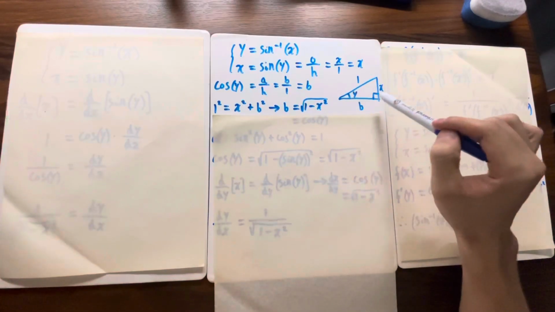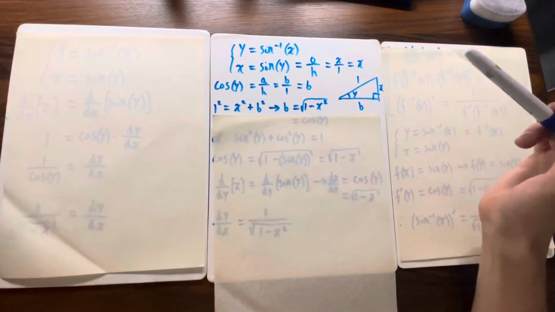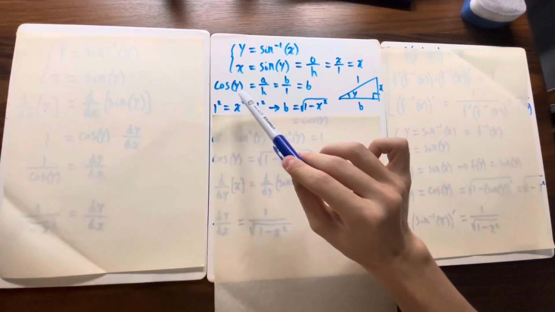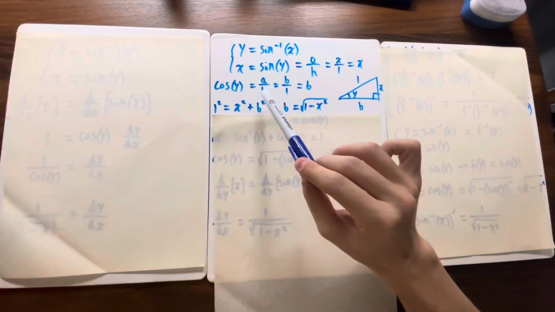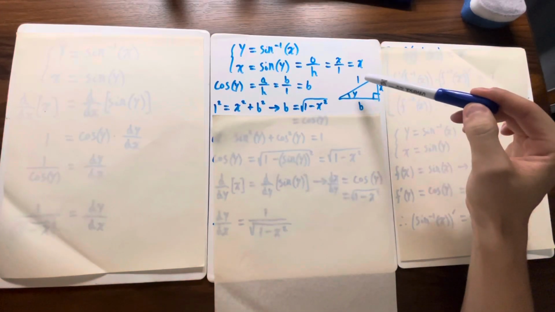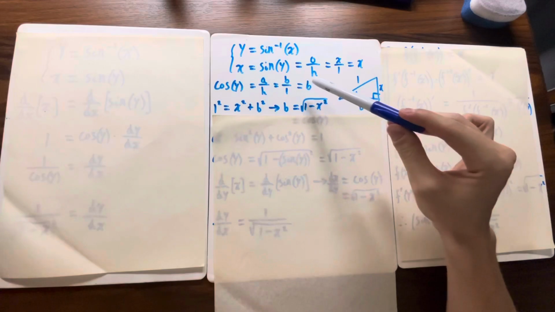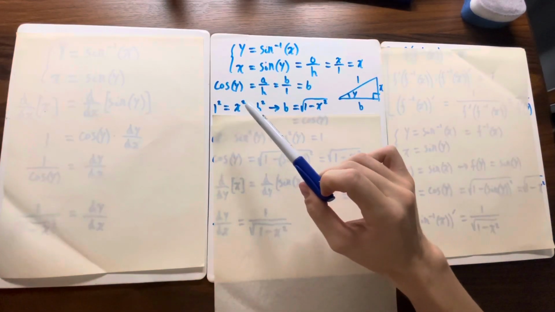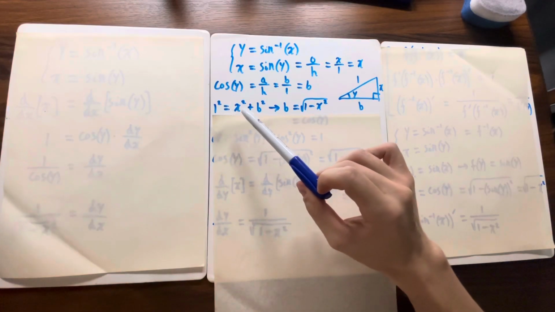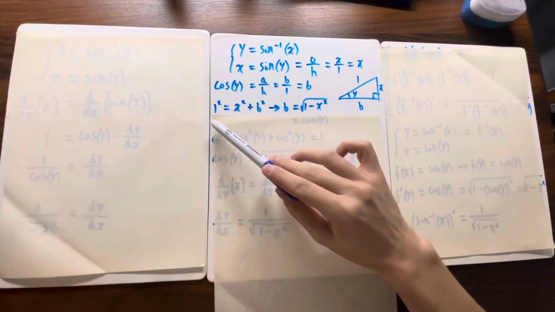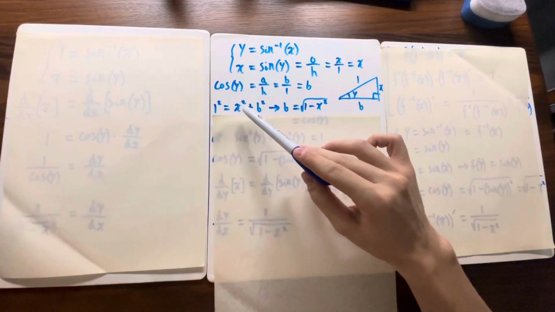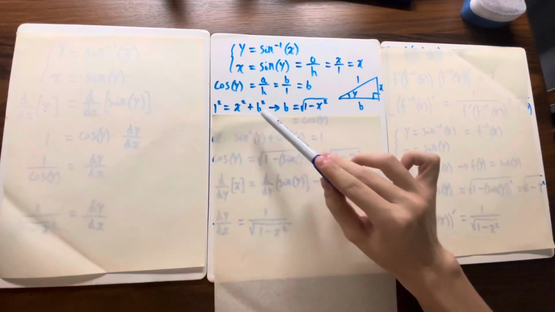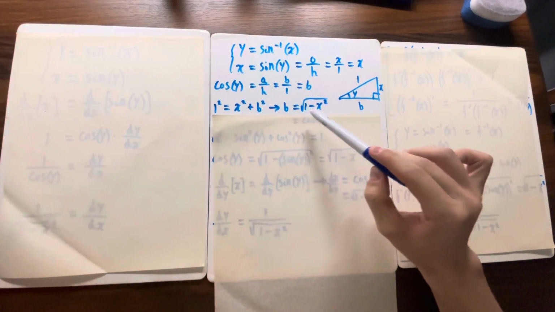So this would be the construction of the triangle, and then we can just call this base b, and that's going to help us solve for cosine y, because cosine y is adjacent over hypotenuse. So the adjacent to the y would be b over the hypotenuse 1. So we get that cosine y is equal to b. But that doesn't really help us much, so we can use Pythagoras' theorem, which says 1 squared is equal to x squared plus b squared. So the hypotenuse squared is equal to the sum of the side squared. So we get that 1 squared is equal to x squared plus b squared, and then we can solve for b, and we get this.